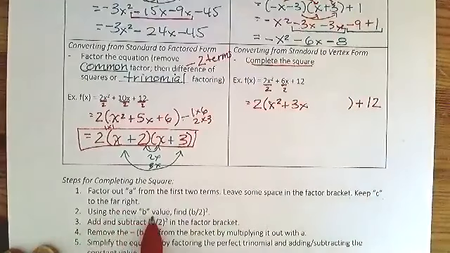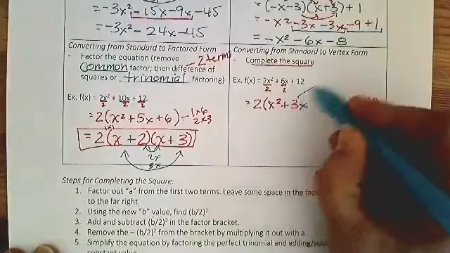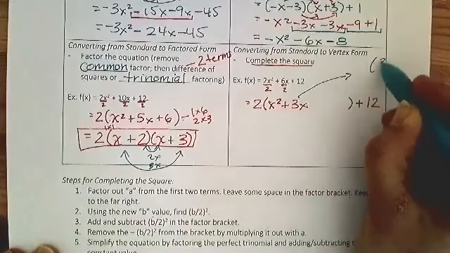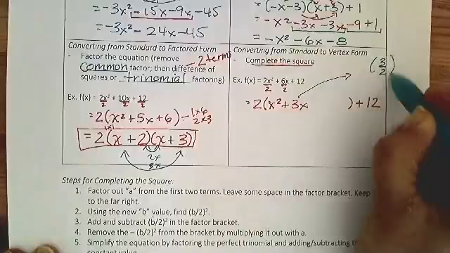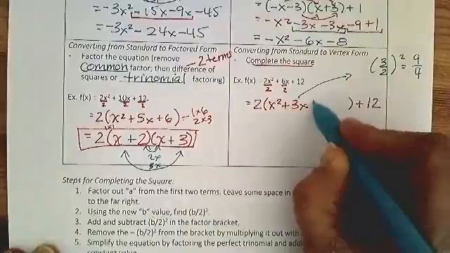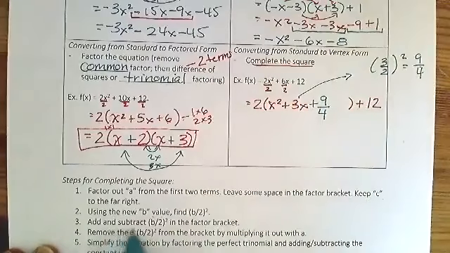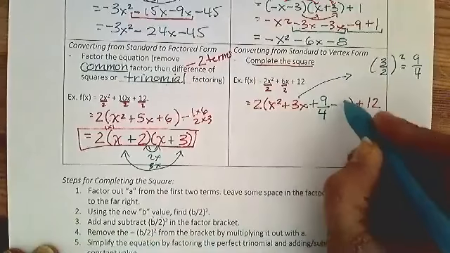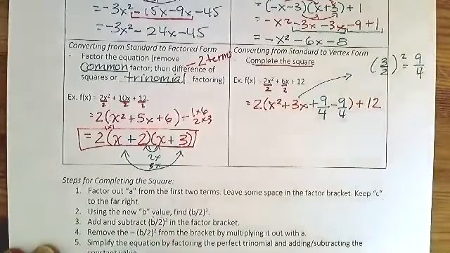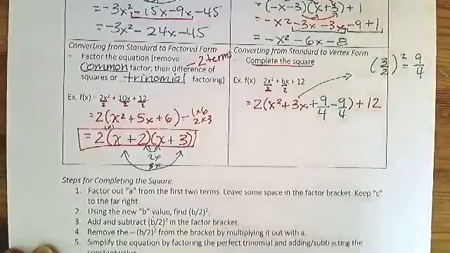2. Using the new B value, find B divided by 2 squared. So here's our B value. So what we're doing is we're taking our B value, we're dividing it by 2, and then we're squaring it. Remember, you square the numerator, square the denominator. We're going to add and subtract that into our bracket. So that's number 3. Add and subtract whatever we find for B divided by 2 squared inside the bracket.